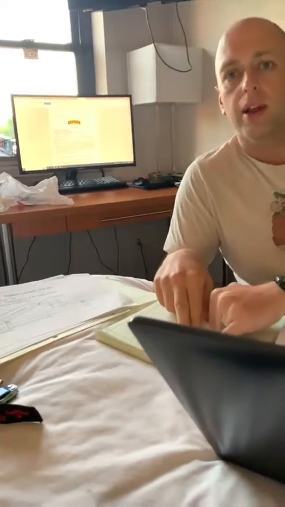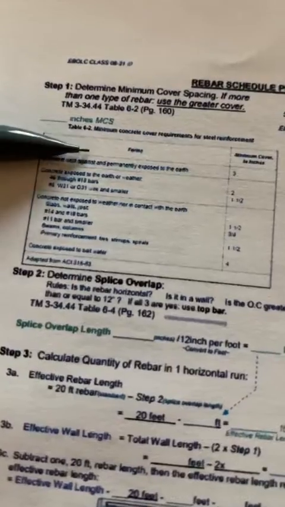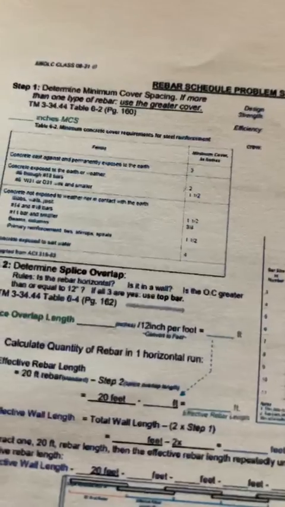So for the vertical, the number 6 rebar, we need 2 inches of cover, and for the horizontal, we only need 1.5 inches of cover. And that's based off of table 6-2, in 3-34.44, which is concrete and masonry. So all of the rebar stuff is chapter 6. It's pretty much all tables 6-1, 6-2, 6-3, and 6-7.